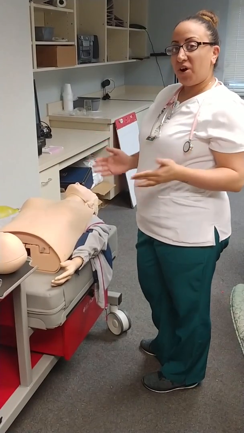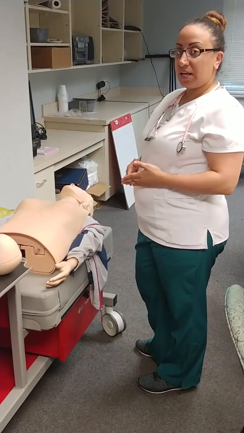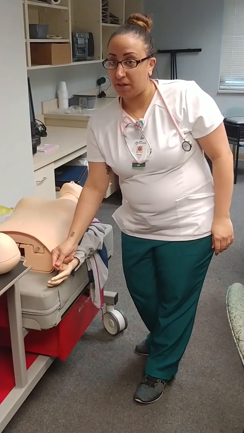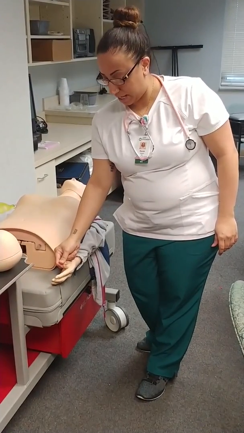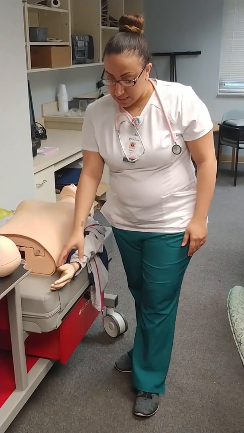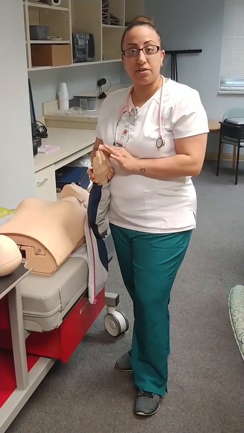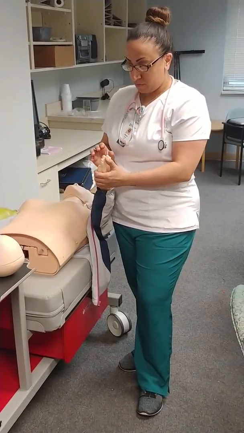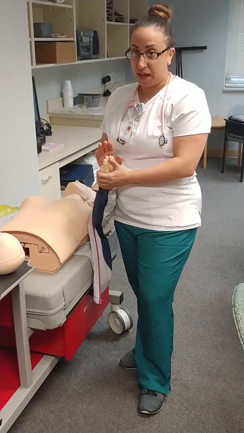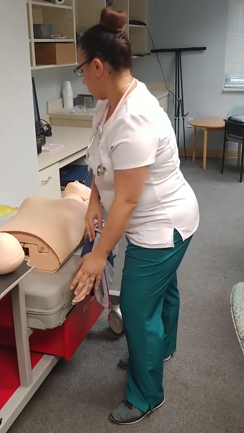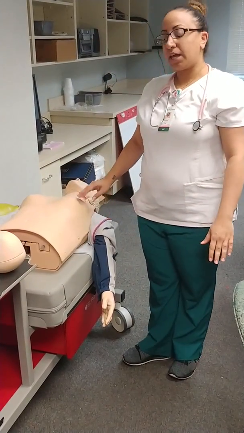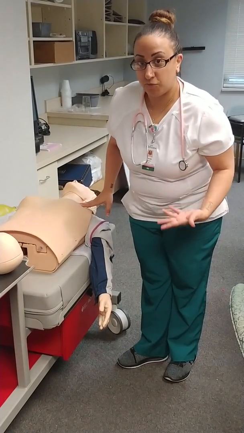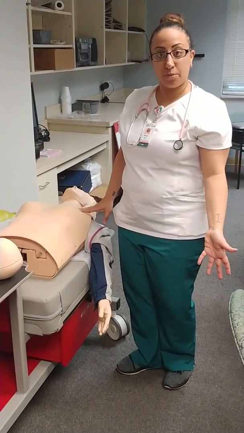When I'm walking into the room, I'm already looking at the patient. I'm looking at the skin color. I'm checking cap refill, making sure it's less than 3 seconds. I'm also assessing for any clubbing of the nails, which is a long-term effect of lack of oxygen. I'm checking the patient's posture. Is the patient leaning forward in such cases as like COPD?